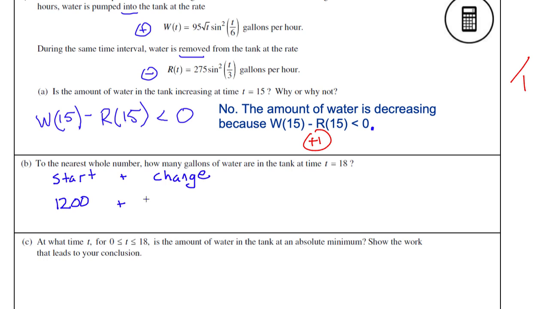So I'm adding the integral between 0 and 18, because I'm going all the way to time t equals 18. It's always the start time down here, and the start time we already determined was 0. And I'm doing the total change, so W minus R. I'm going to say capital W of t minus capital R of t, and then technically all of that dt, but I'm going to abbreviate that. And that should be my answer. I just need to type this in now.